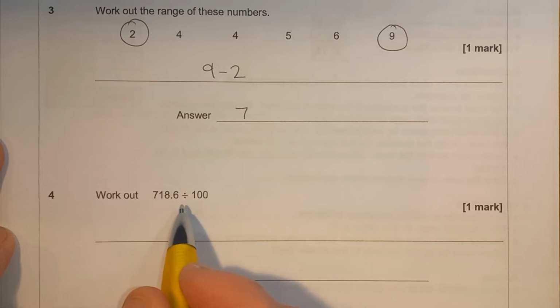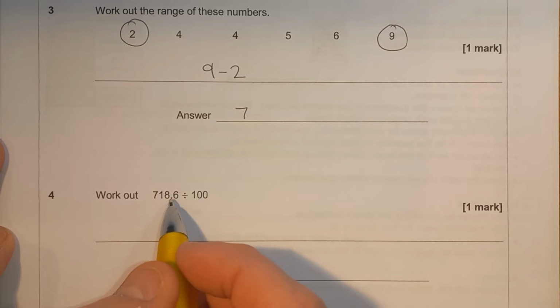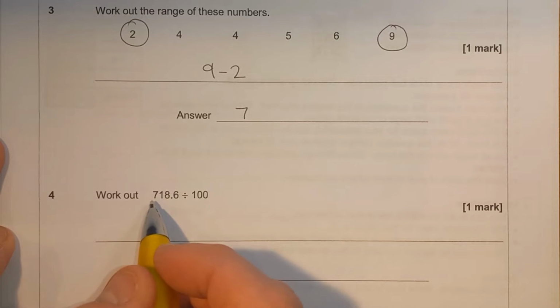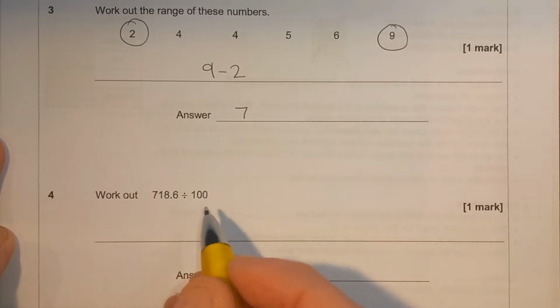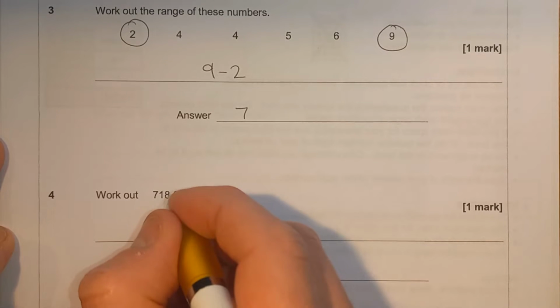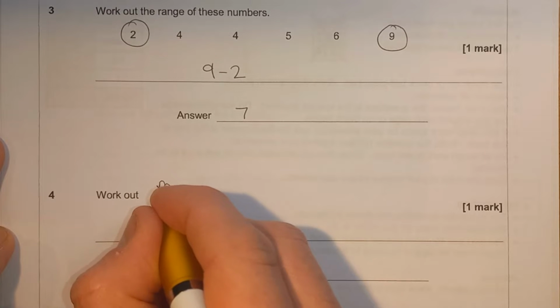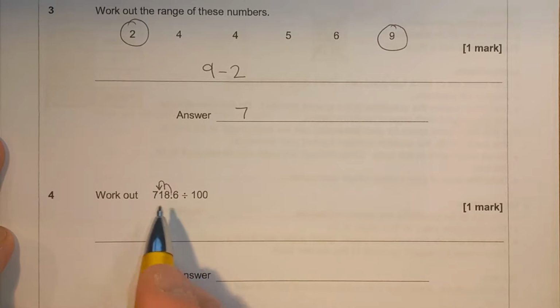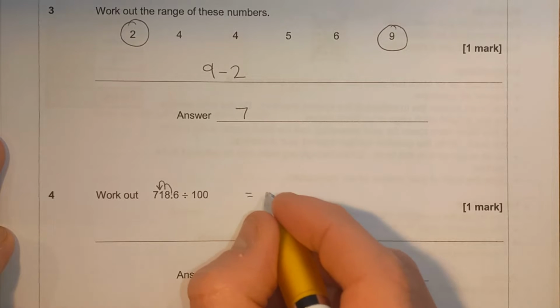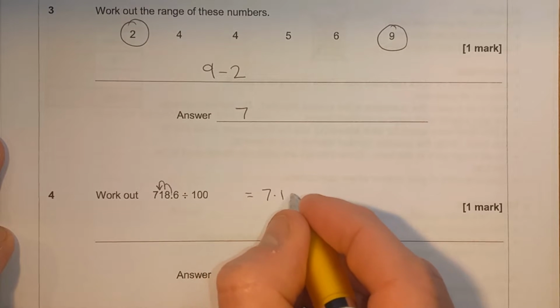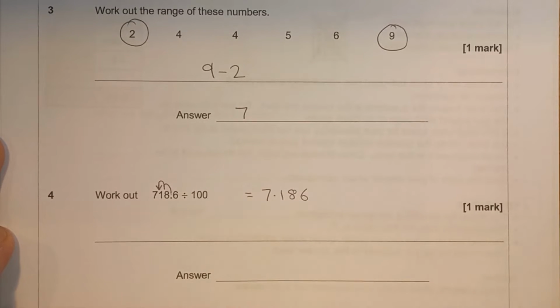Now we're dividing, so that's going to make the number smaller. So we need to move the decimal point. We're going to move the decimal point to the left to make this number smaller. We've got 2 zeros, so we're going to move the decimal point 2 times. Move it twice. Okay, so that means it's now going to look like 7.186.